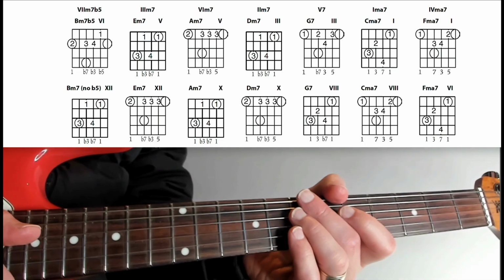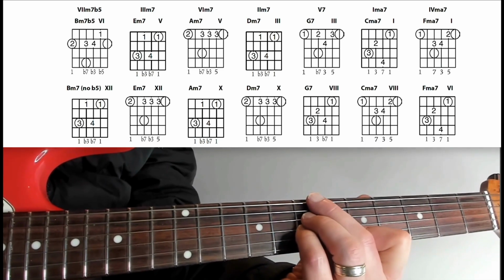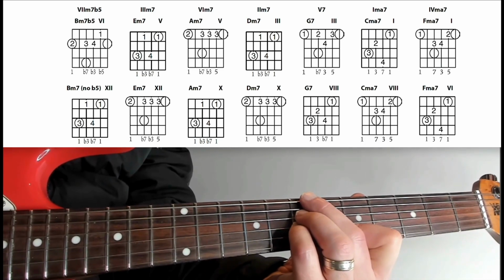I'll use a serial number system for chord categories, chord voicing categories.